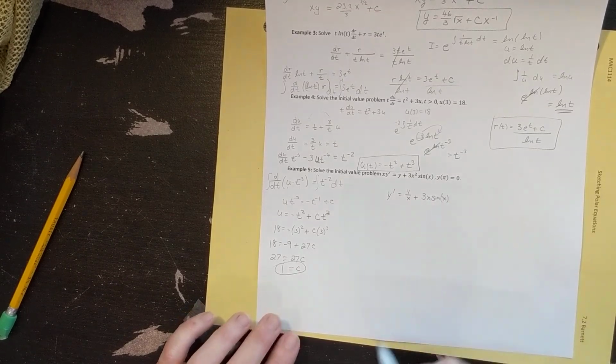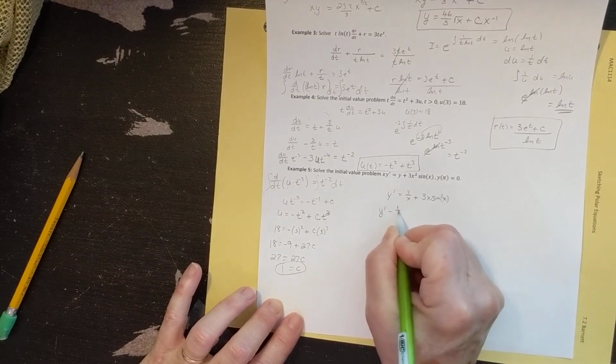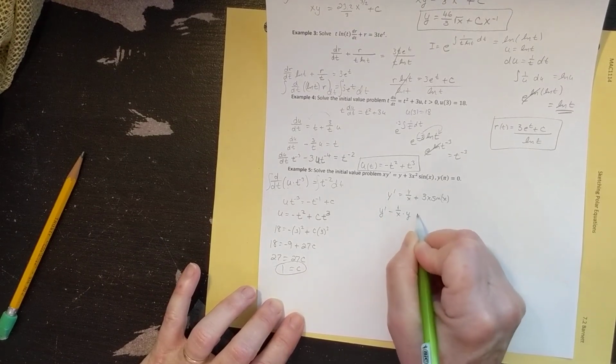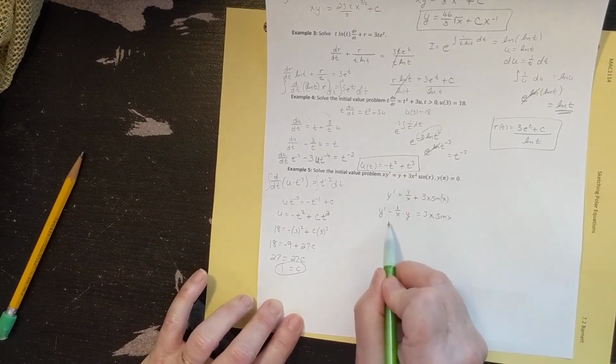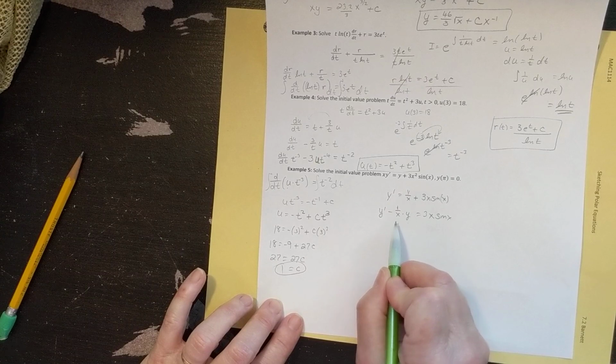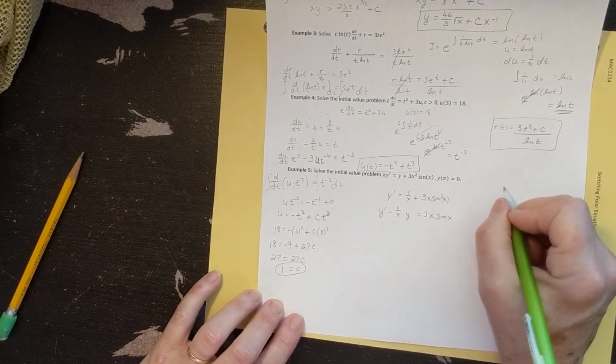All right, now can I get it in the right form? I need to get y times the function of x on the left. So let's see, that's y prime minus 1 over x times y is 3x sine x. So now I have y prime plus y times p of x is equal to q of x. So p of x is negative 1 over x.